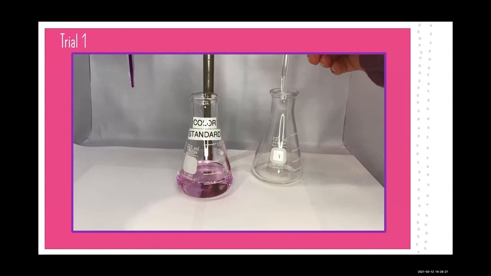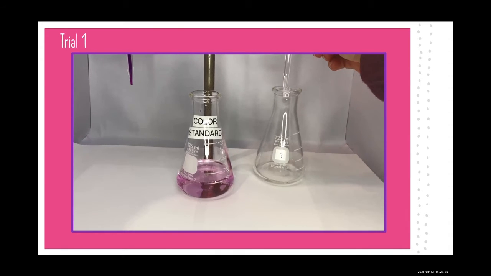So we're adding to the 125 milliliter flask the 10 milliliters of the iron 2 sulfate solution. And we're using the burette so that our measurements are very, very accurate.